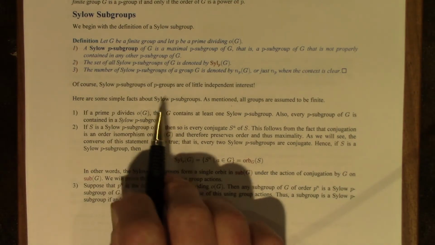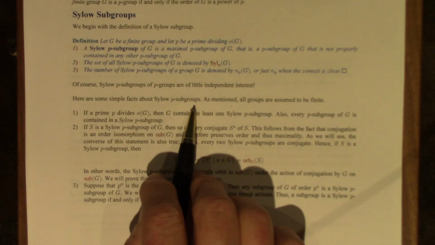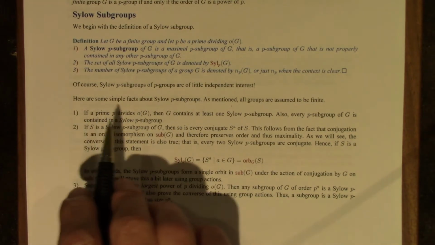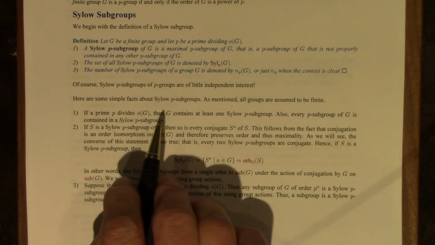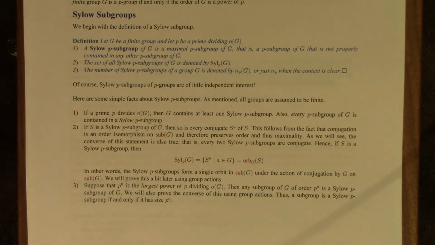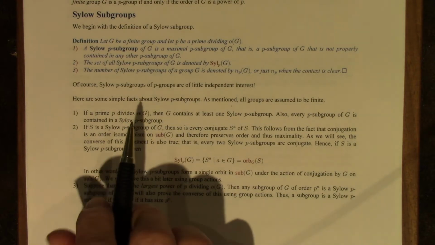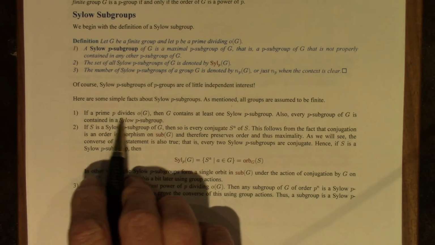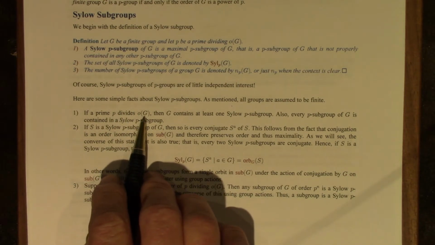Here are some simple facts about Sylow subgroups. Number one, if a prime p divides the order of G, then G will contain at least one Sylow p-subgroup, one maximal p-subgroup, because we do know by Cauchy's theorem that G has an element of order p, and its cyclic subgroup, the one generated by that element, is a p-subgroup.